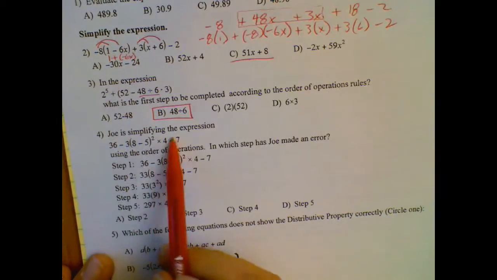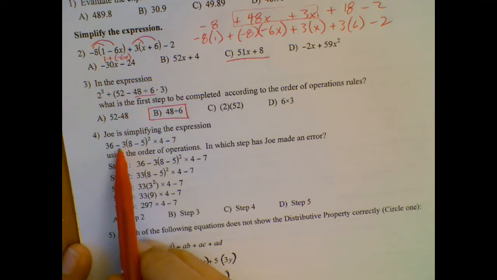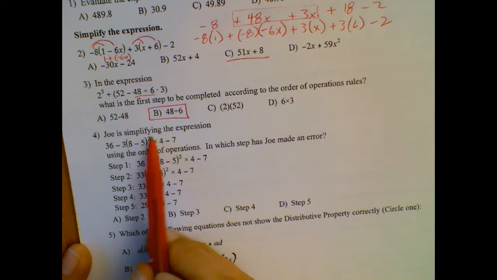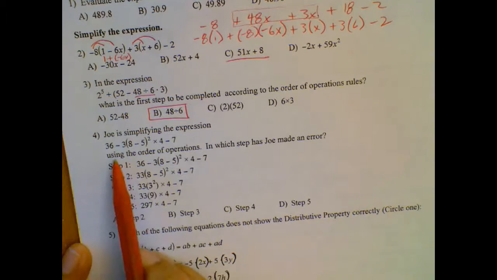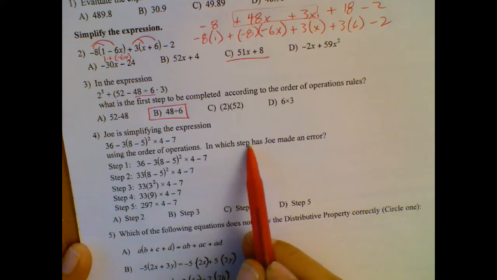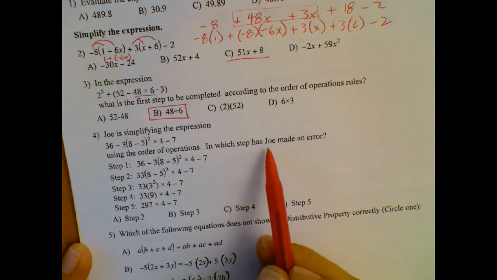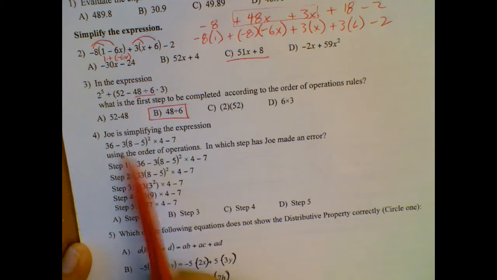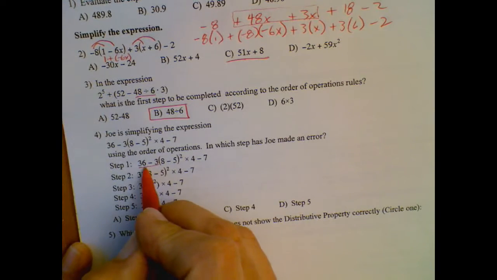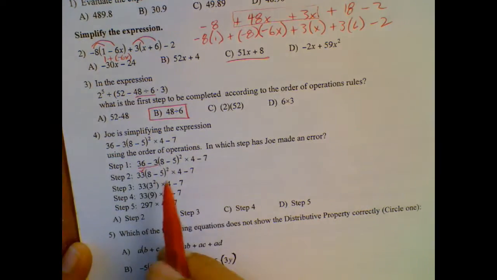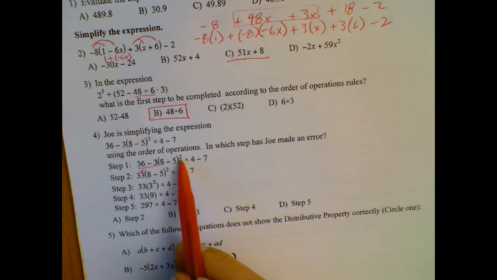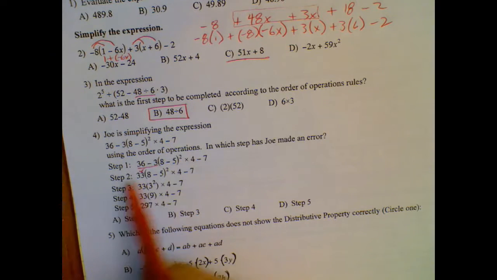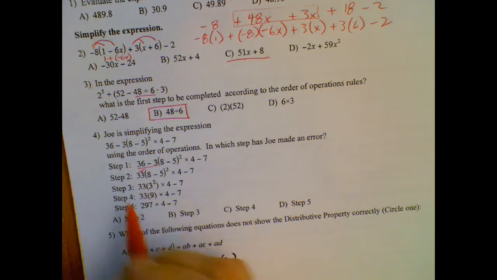Number 4, Joe is simplifying the expression 36 minus 3 times the quantity minus 5 squared times 4 minus 7. Using the order of operations, in which step has Joe made an error? So I have to find out where he went wrong. In step 1, it looks like all I did is copy it down, so there's no change here. In step 2, there's a 33. It appears that comes from 36 minus 3. Well, he's done subtraction before he's done parentheses or exponents. So clearly, that's an error.